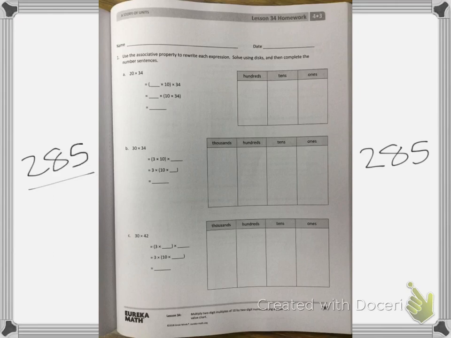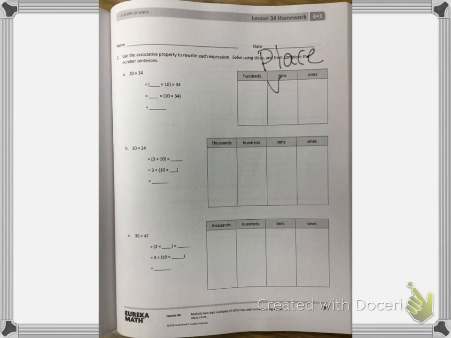Good afternoon, everybody. We're going to be working on page 285 today. And we are going to begin working on two-digit by two-digit multiplication. And we're going to be using place value. We're going to be using place value. And we're going to be using that associative property right here.